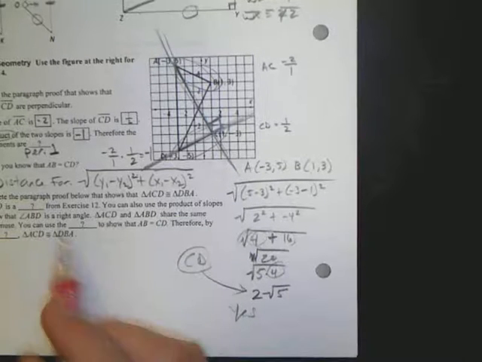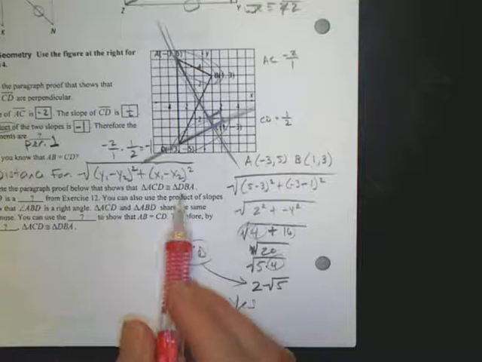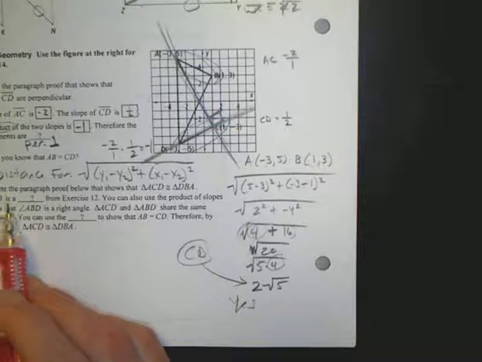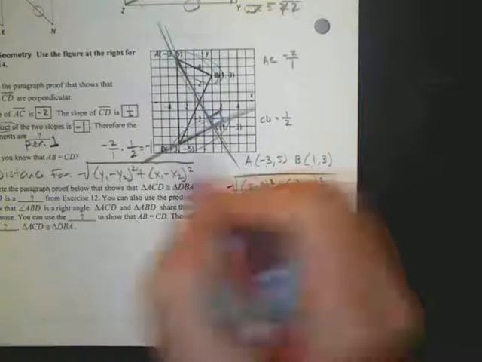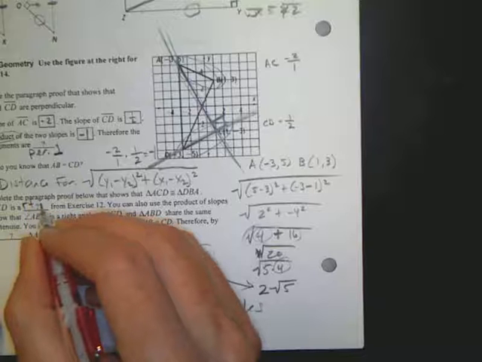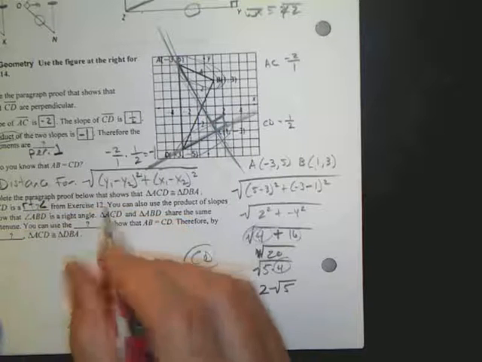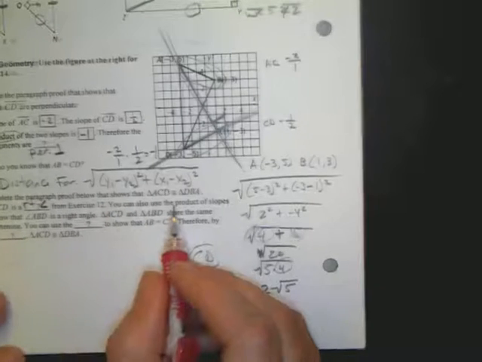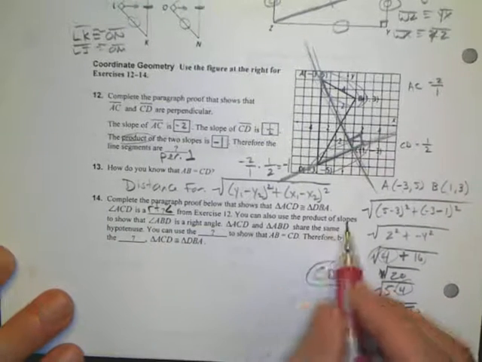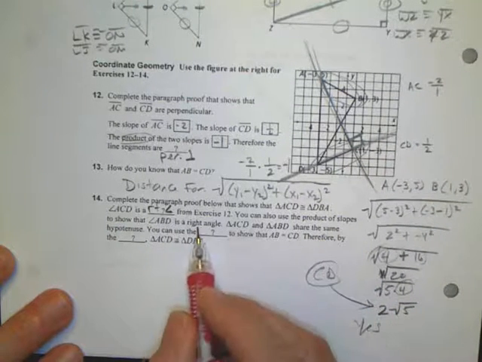Complete the paragraph proof to show that ACD equals DBA. We already said that ACD is a right angle from exercise 12. You can also use the product of slopes to show that ABD is a right angle, which we did.